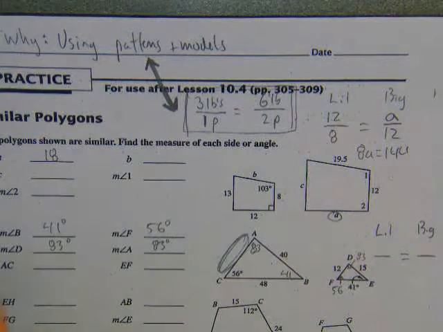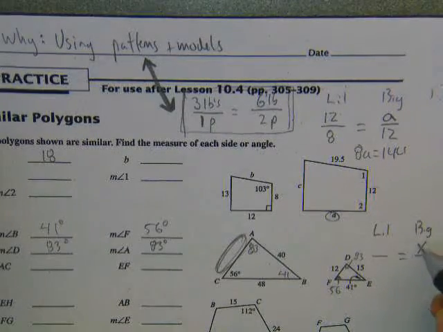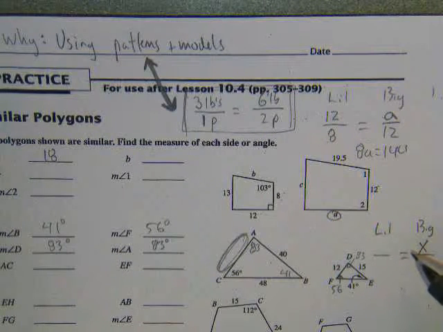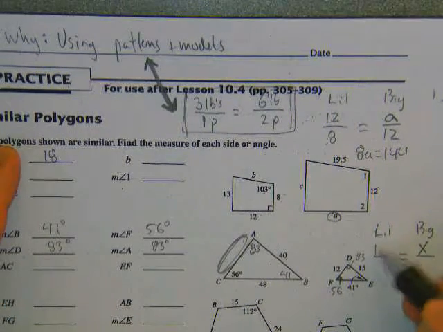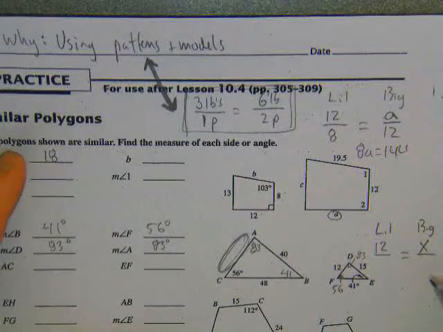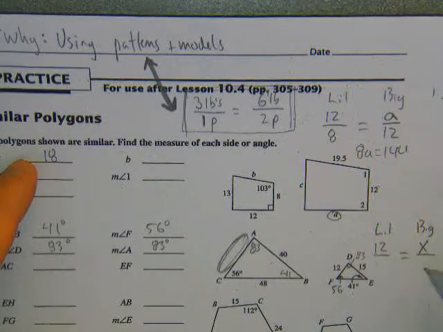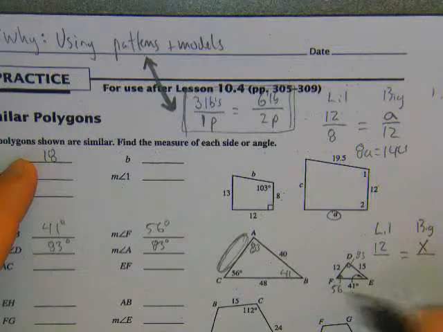AC is on the big, so we'll just put an X right there. You could even go big and little. It doesn't matter as long as you're consistent. X is on the big, that matches up with 12 on the little. And then 40 and 15. You could have chosen the other one as well. It doesn't matter as long as you're consistent.